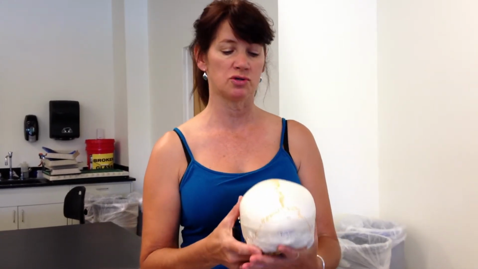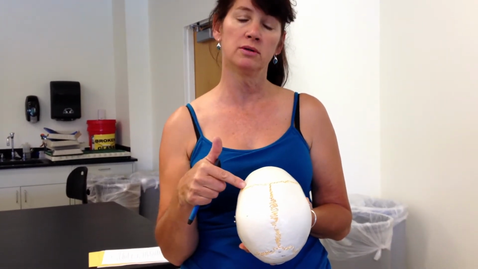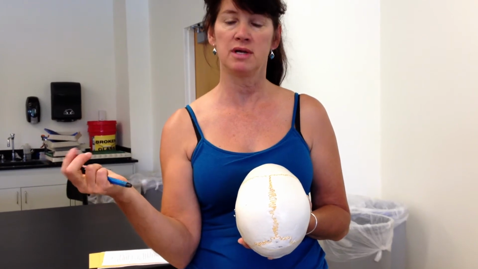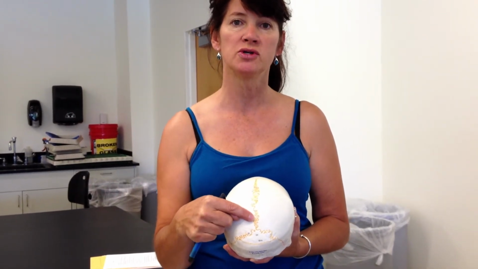And then the sutures. So the suture lines are where all the bones come together and fuse. This top suture is the coronal. Coronal means crown in Latin. This top one here is called the sagittal suture.